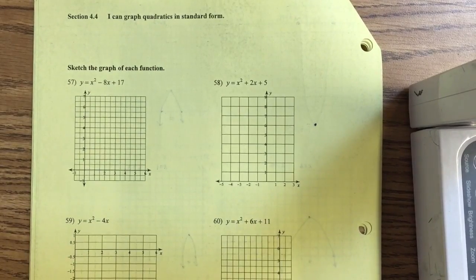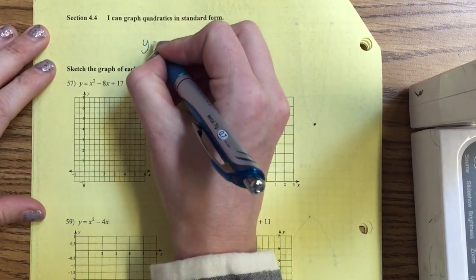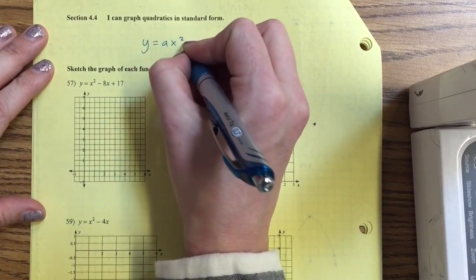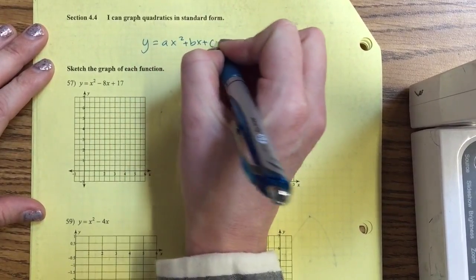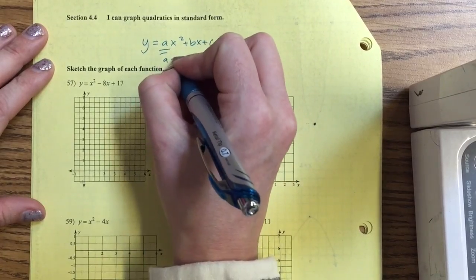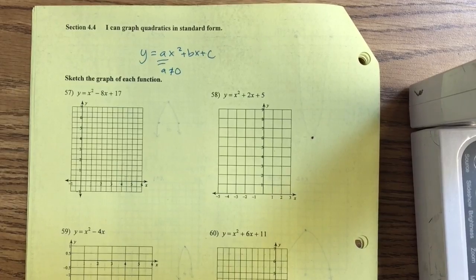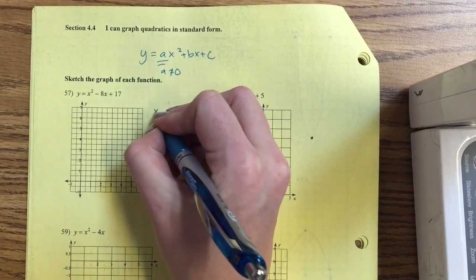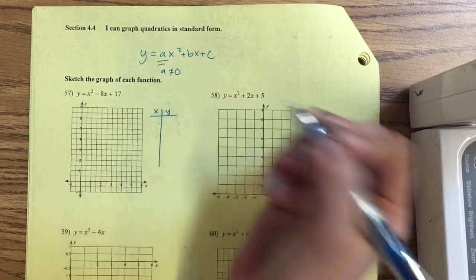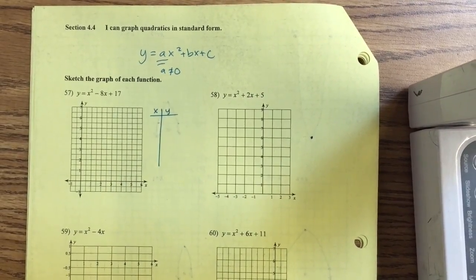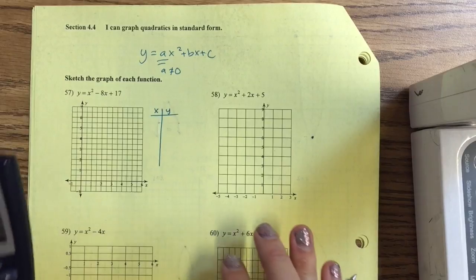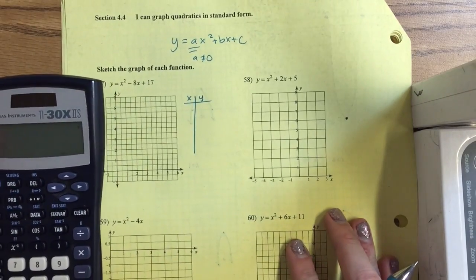This section is 4.4. I can graph quadratics in standard form. Standard form is when it's written ax squared plus bx plus c, where a cannot be 0, so you have to have x squared within your equation. We are just going to make tables to graph, which you can do on all of the previous notes if you'd like. You can just make tables.